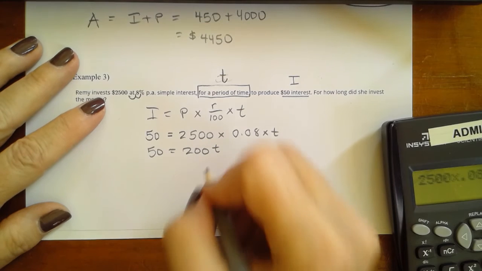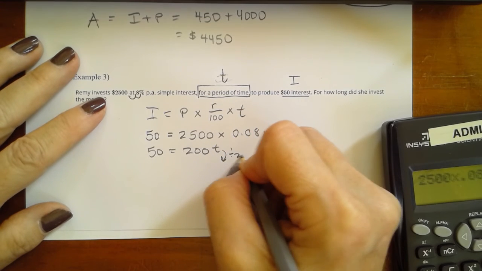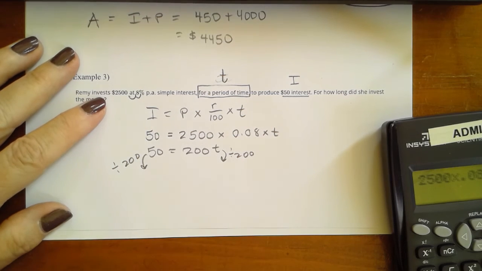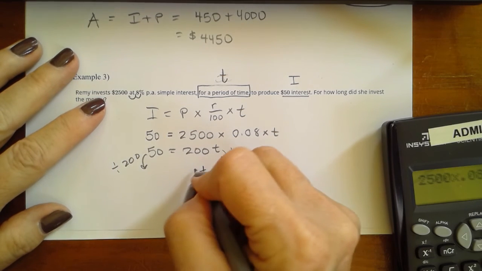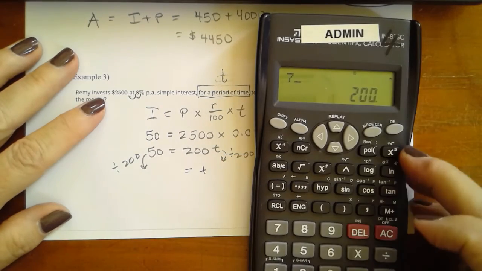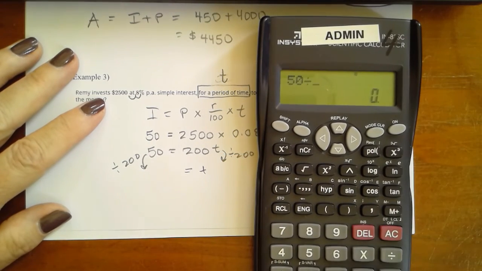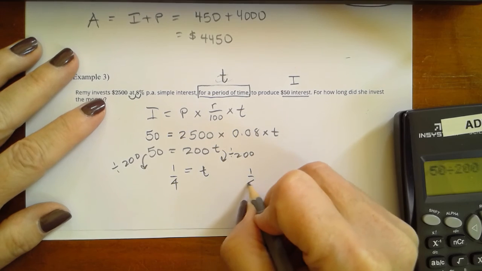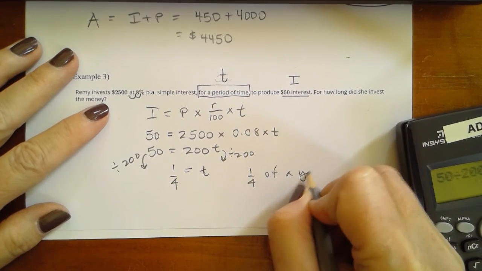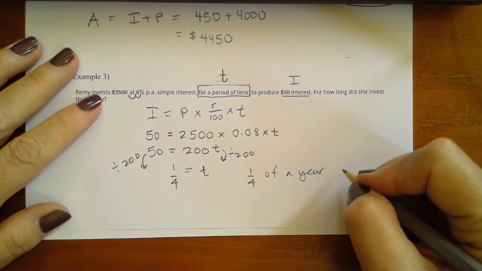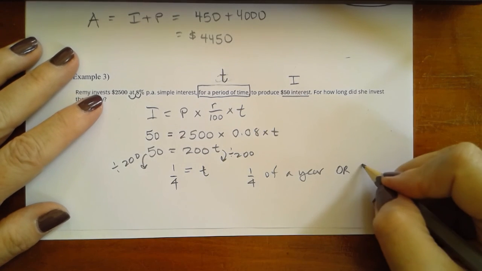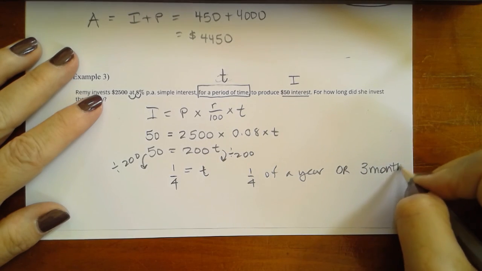And then I divide both sides by 200. I'm just going to write this in. I wouldn't super expect you to write these arrows, but maybe it's easier to see. And when I do that, I get 50 divided by 200. Some people can do that in their head. 50 divided by 200 is 0.25, or 1/4. So for my answer, I could say 1/4 of a year, or I could figure out what 1/4 of a year is by doing 12 divided by 4, and I get 3 months. Okay, that's it.